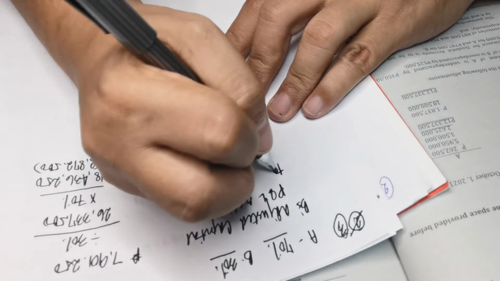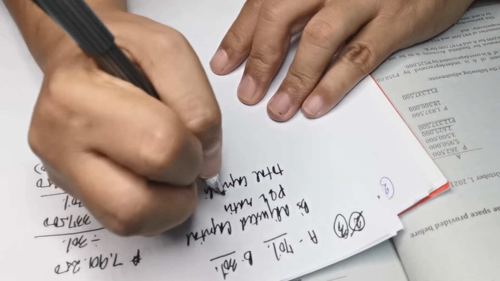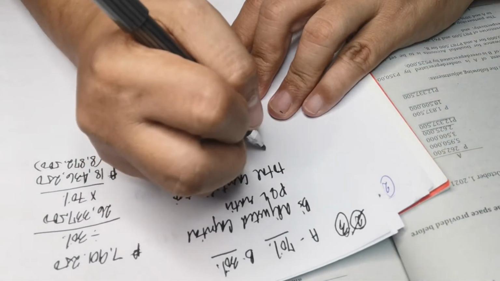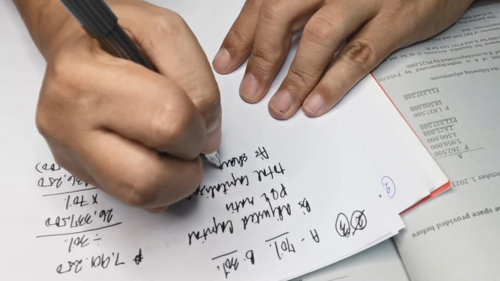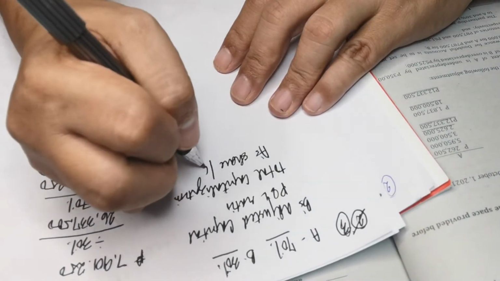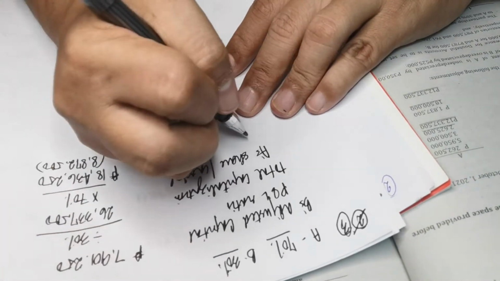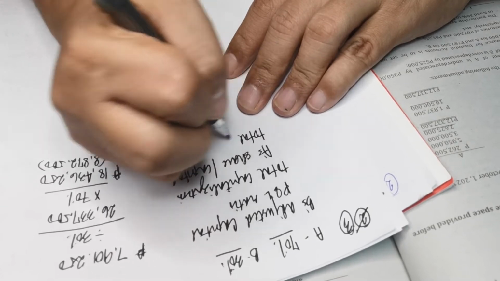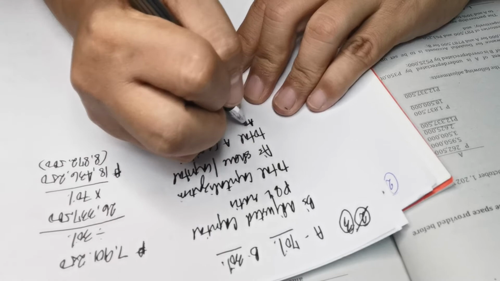So this is the total capitalization. And then this is A's share or capital. Okay, so this is the total capital, total A capital. Ito yung adjusted niya.